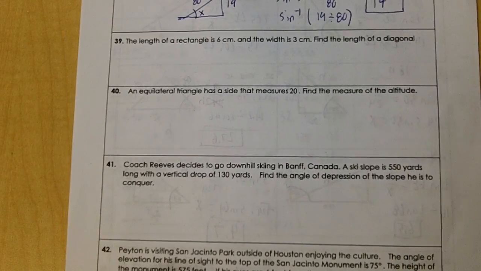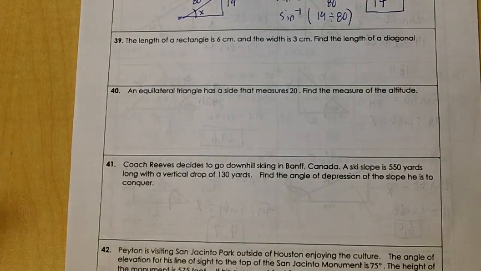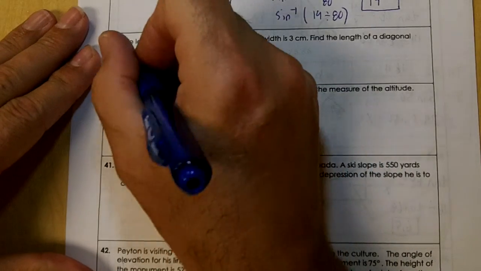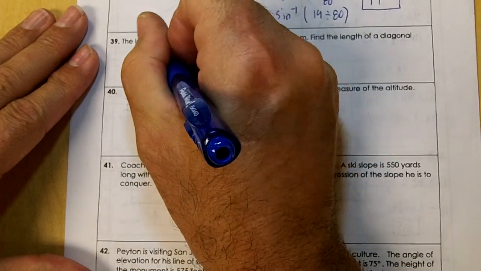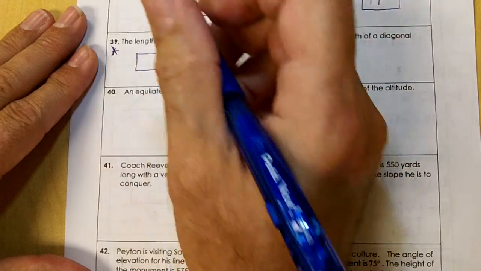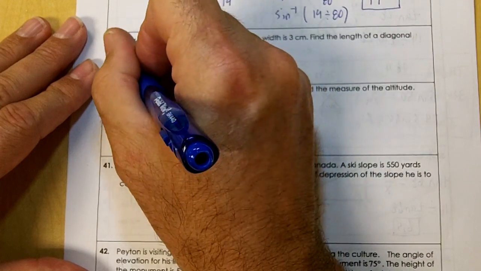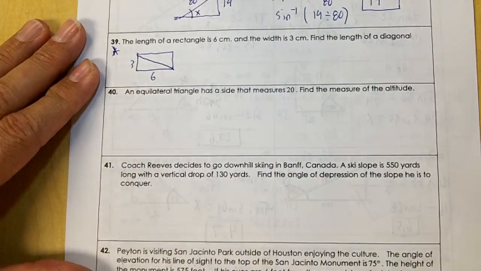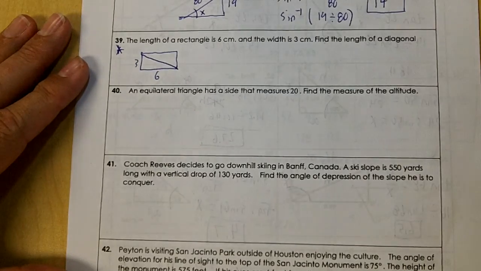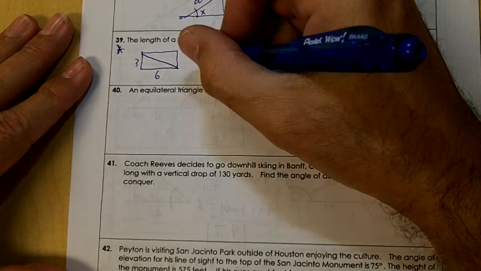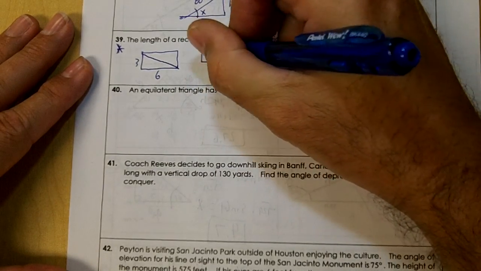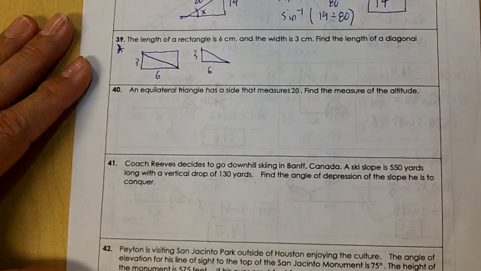Number 39. The length of a rectangle is 6 and the width is 3. So draw this right here. Star this. This is just like the test. 6 and 3, and you want to find the diagonal, don't you? What theorem are we going to use? We won't use trig here. We're just going to use the Pythagorean theorem, right?